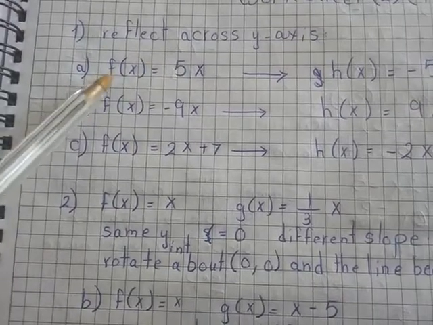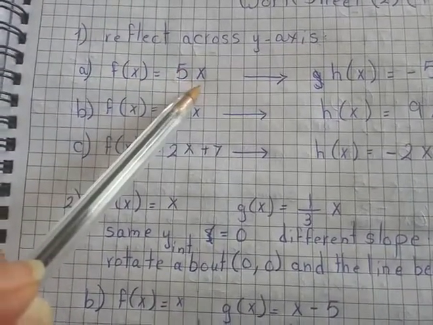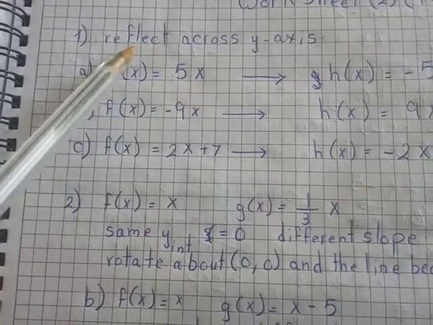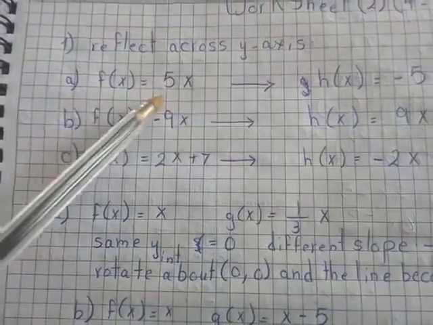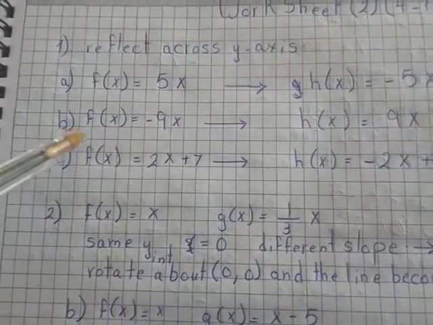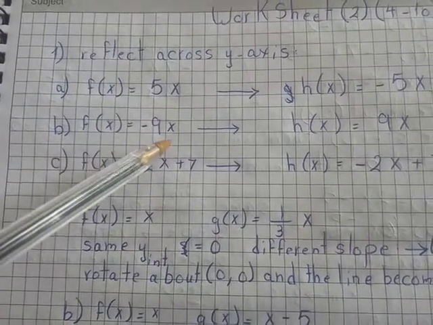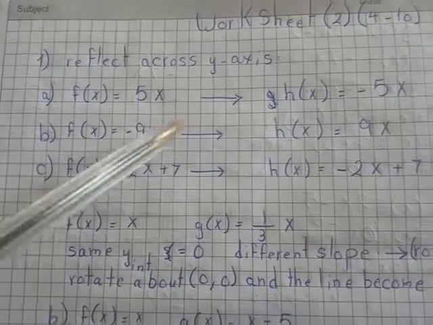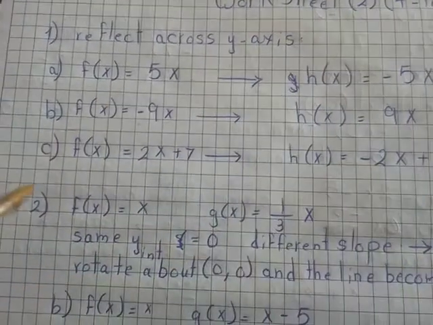So if the function f(x) equals 5x, and we reflect it across the y-axis, it will be h(x) equals negative 5x. Excellent. If the function f(x) equals negative 9x, it will be positive 9x, so h(x) equals 9x.